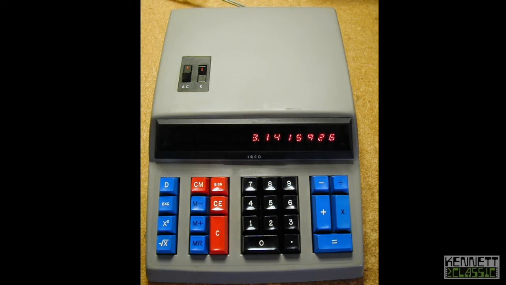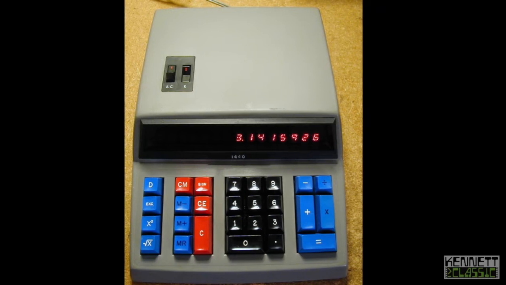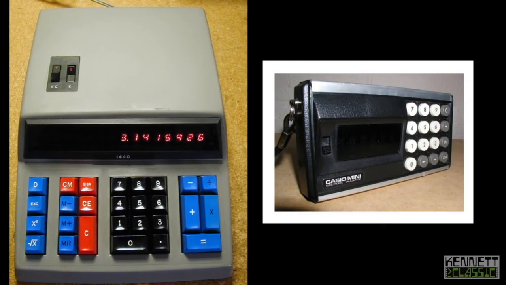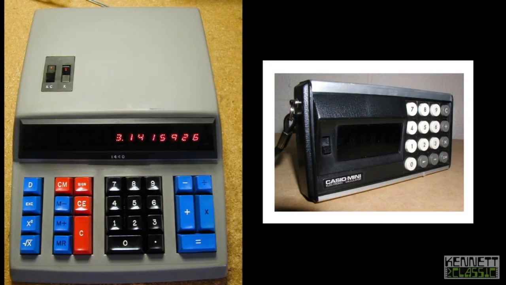Okay, so the kit sold for $200, or you could buy it assembled for $250. You compare that to the Casio, $99, and within no time at all, Ed Roberts found his company MITS was $300,000 in debt. So Ed decided to take the lesson of Casio and apply it to the new idea that he'd been playing with. He knew that his 1440 calculator could be upgraded to accept up to 256 instructions. Why not make a computer?